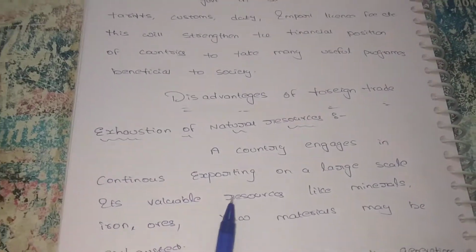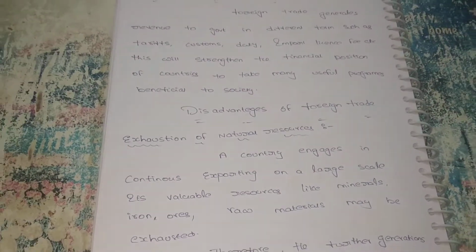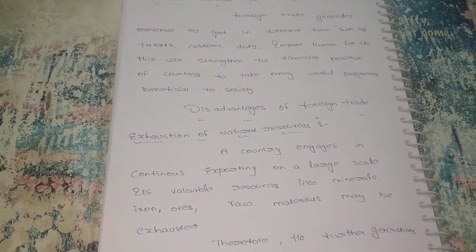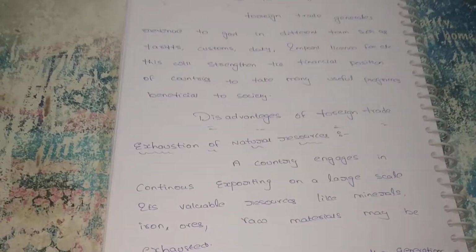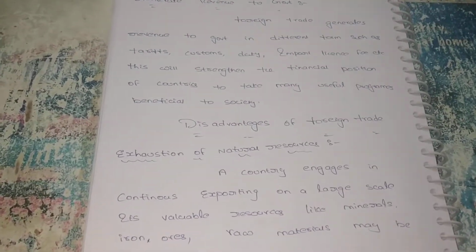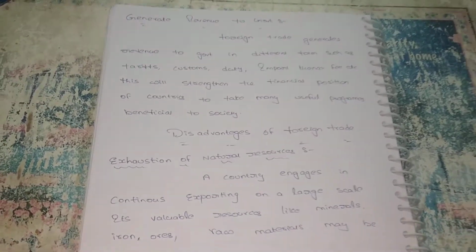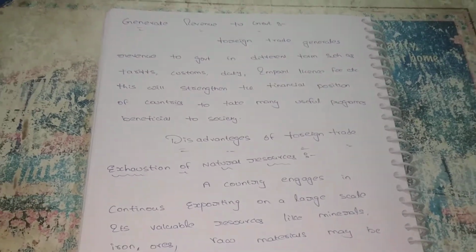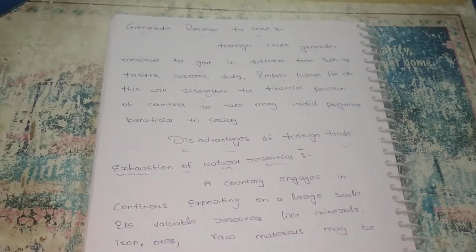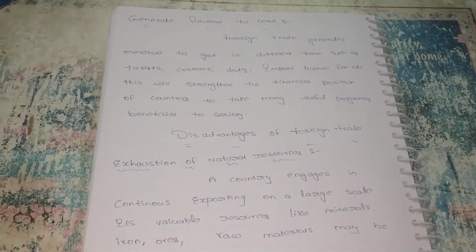Exhaustion of natural resources. Exhaustion means our natural resources will come to an end. We are using up our natural resources completely, so further generations may not be able to use them. So it is also one of the disadvantages. While using our natural resources, we produce more goods. For example, in India, we have plenty of natural resources, so we can produce agricultural products and export them. But further generations are unable to use our natural resources. So we can say it is also one of the disadvantages.